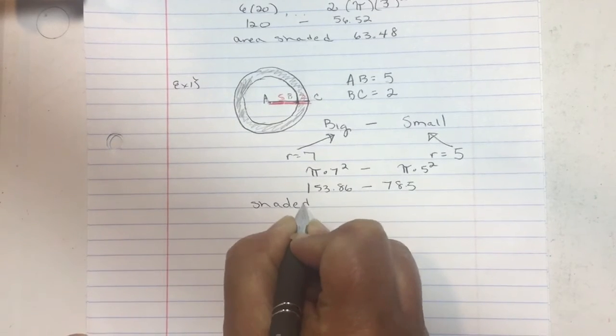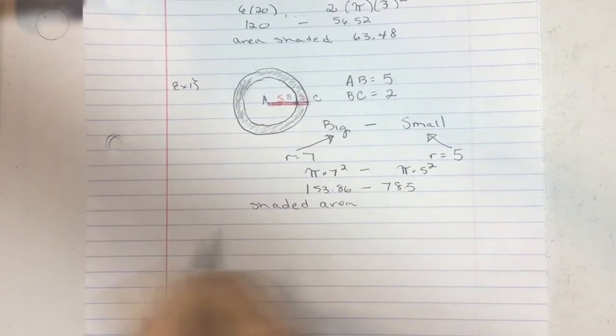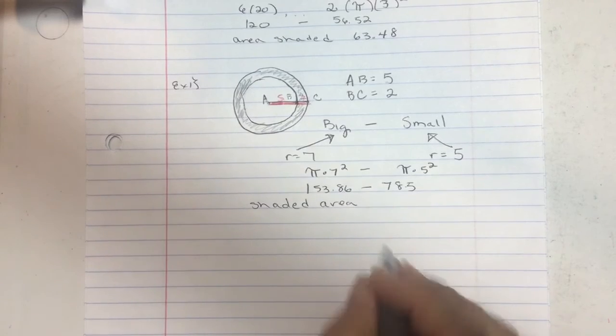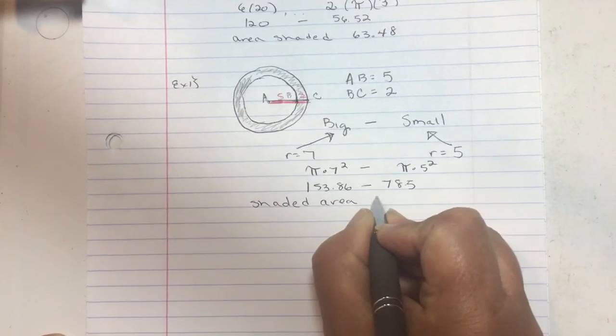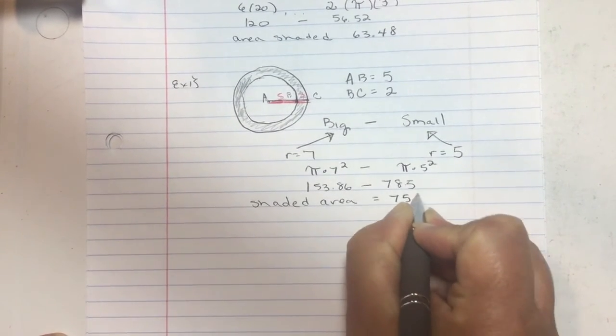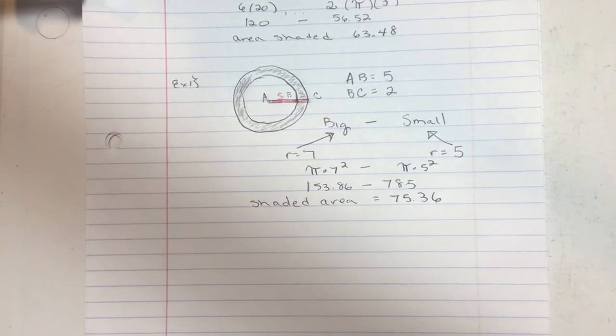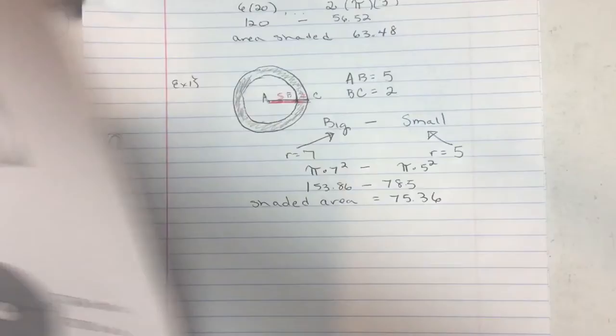So if I need the shaded area, that ring, I'm just going to simply subtract 153.86 minus 78.5, and I get 75.36. So these are going to require a little bit of thought. There's only 6 questions on your assignment.